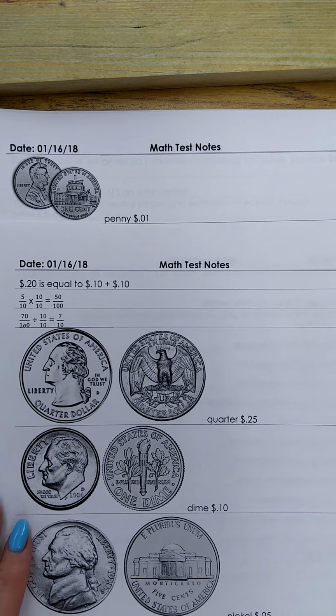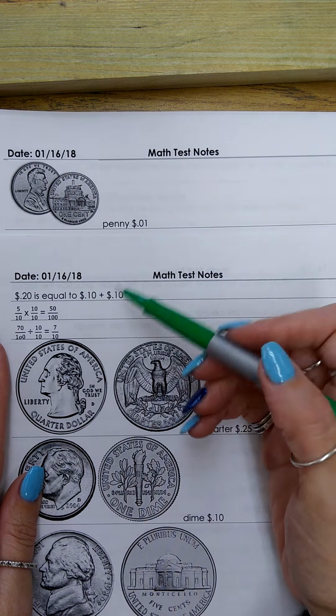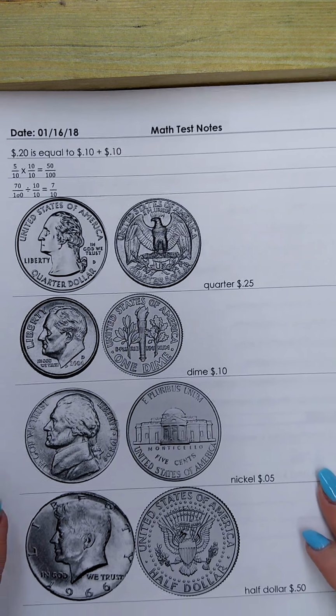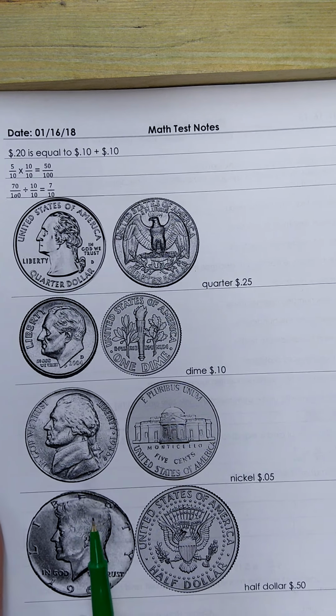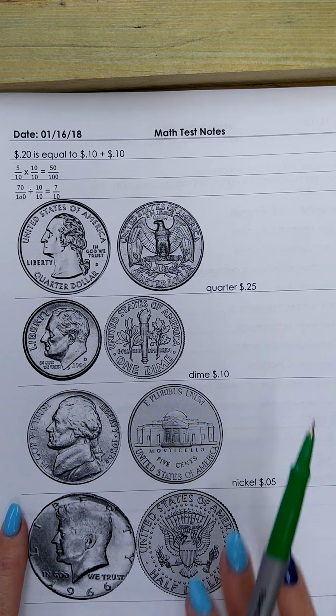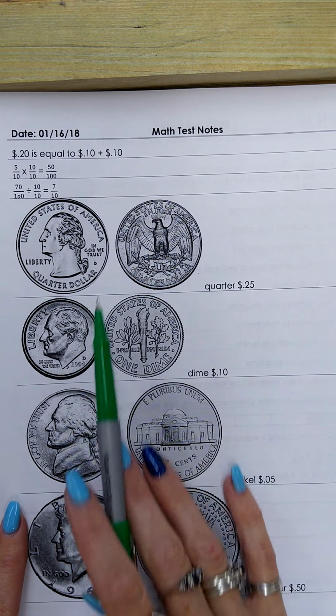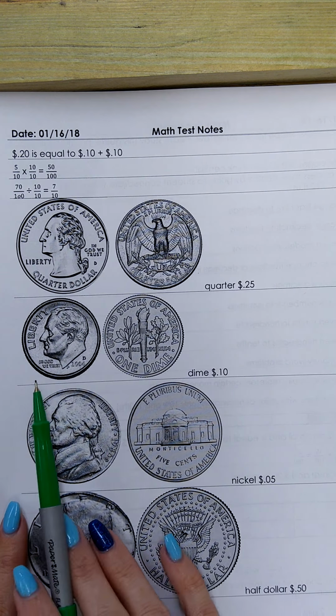And these are the coins that they need to know. So obviously a penny, and usually students don't have a hard time with this. The silver coins on here, they have a hard time. They need to be able to recognize it. They need to know the value. This is a quarter worth 25 cents. It has a picture of George Washington on it.